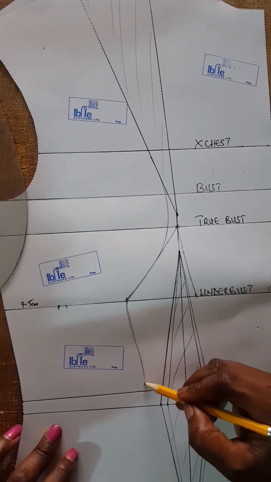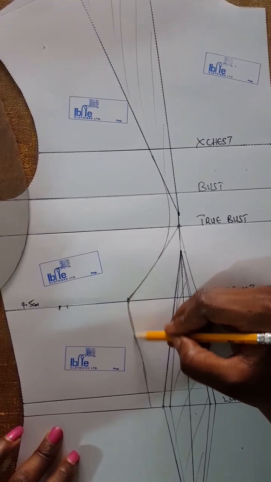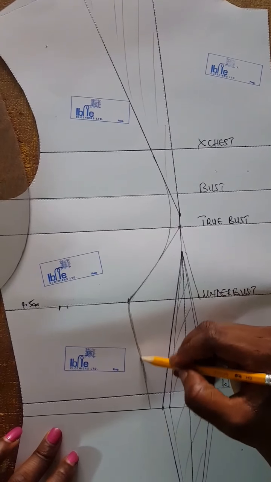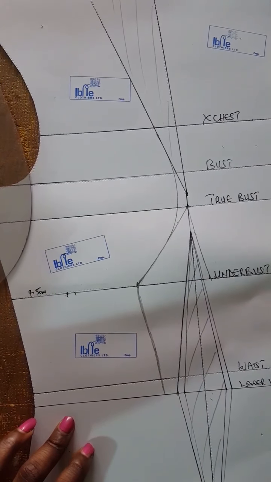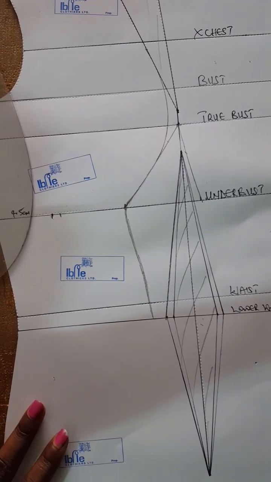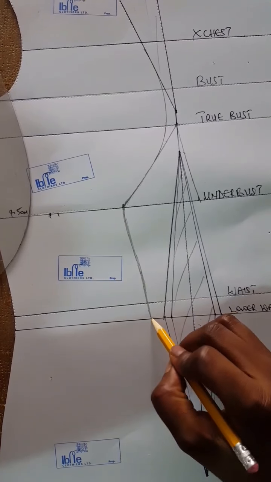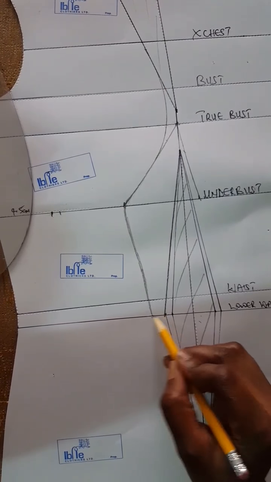Like I said, you all need to learn to draw with your hand. You can use a straight ruler, but I'm used to drawing like this. All the scales can't draw out everything for you, so you need to learn to draw with your hand. So now this is on the waist. You can see that we've taken part of your waist measurement.